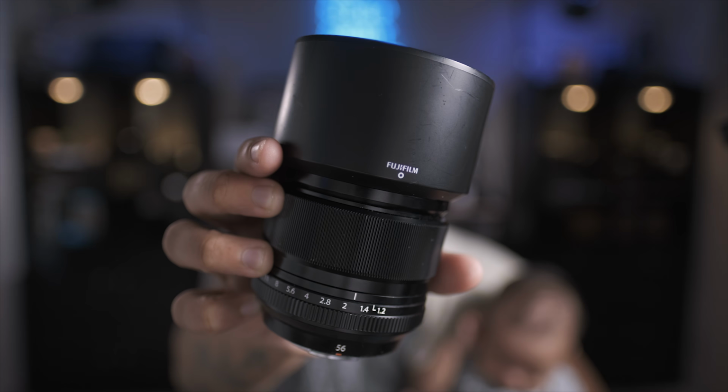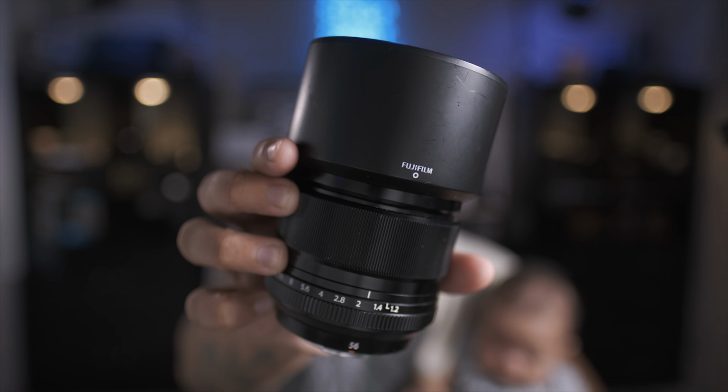Like my 35mm blind test video, instead of doing comparison on tech specs, or doing pixel peeping, or side-by-side comparisons, today we're focusing on real-world images. This blind test consists of 30 images from a variety of subject matters and lighting situations. 20 images from the infamous 56mm 1.2 Fuji lens, and 10 images from the 50mm f2, aka the Fujinon 50mm lens. I don't have it right here because I actually rented it.